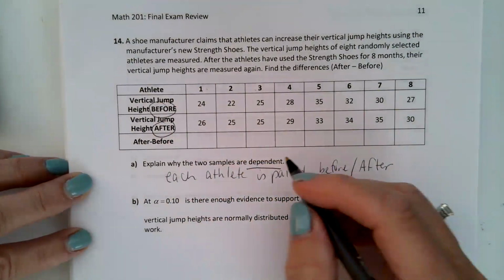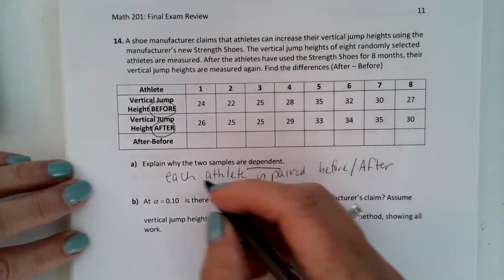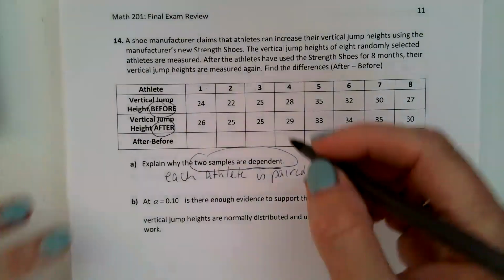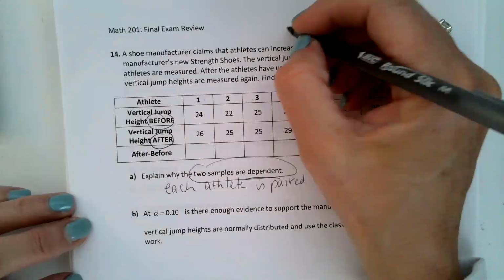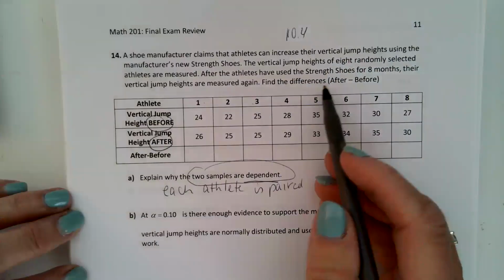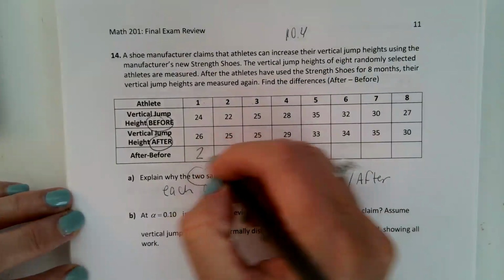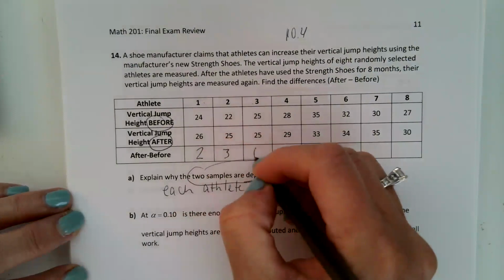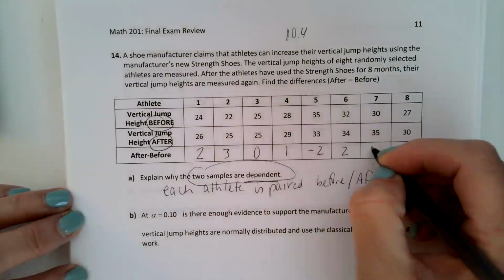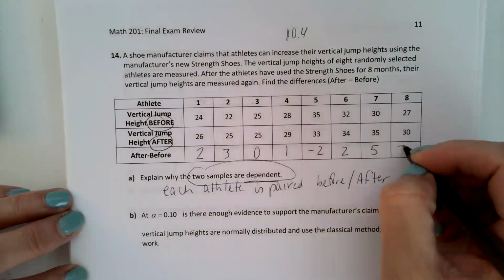So these are two samples that are dependent. This would be section 10.4 then, because it's dependent samples. They said to do after minus before, so this would be 2, 3, 0, 1, -2, 2, 5, and 3.